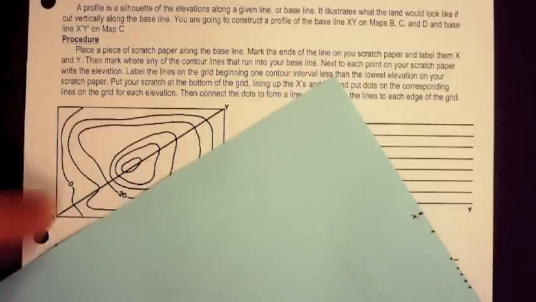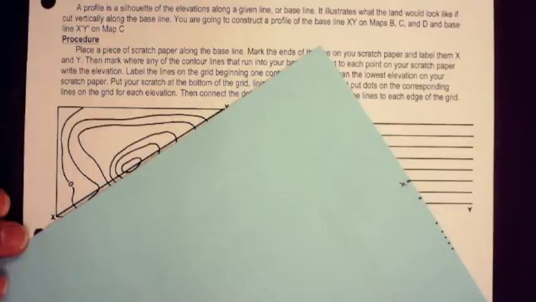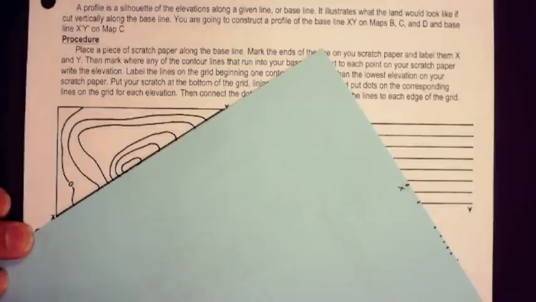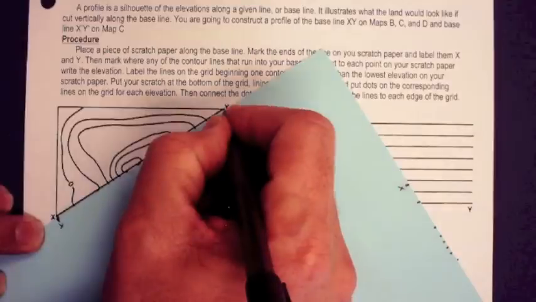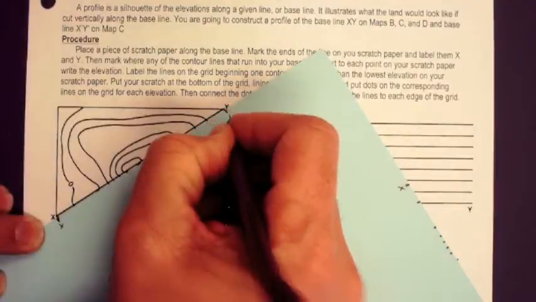So first thing we do is draw a line where we're going to go on our hike, and then we would put a piece of scratch paper up against it. We would mark both edges. This one has an X, so we're going to put a little mark. Make sure you put a mark and then put X below it. And on this side we're going to put a little mark and then label it Y.